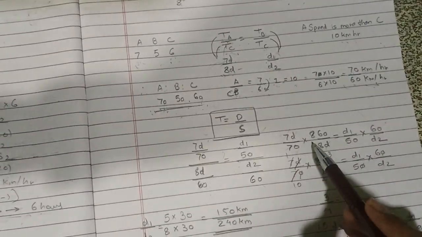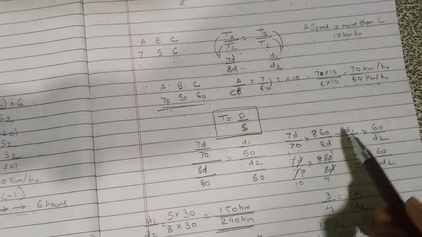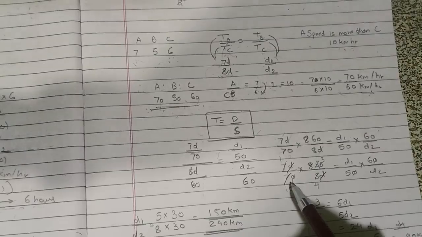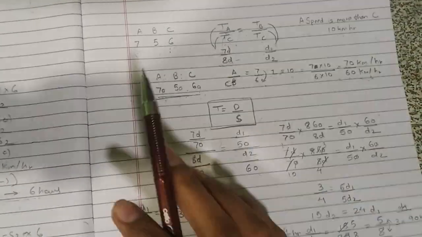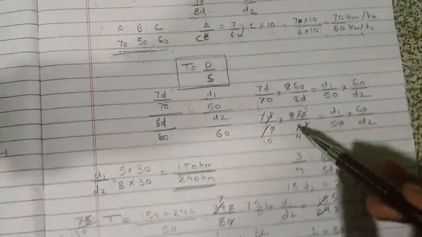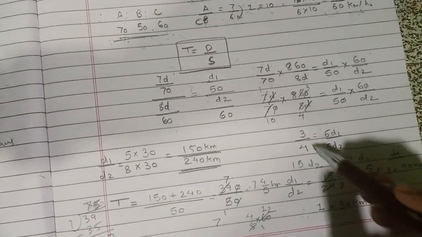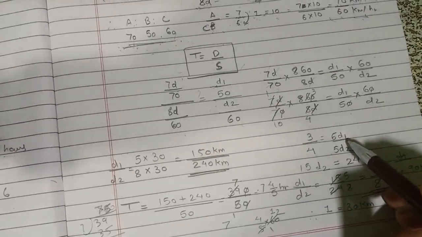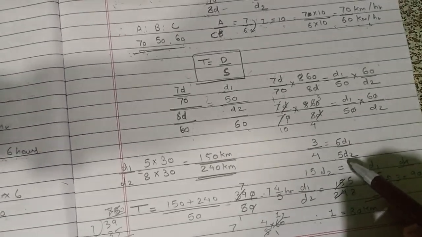So 7d by 70 into 60 by 8d is equal to d1 by 50 into 60 by d2. If I do cross multiplication and all the cancellation, you know it very well, we get this ratio: 3 by 4 is equal to 6 into d1 by 5 into d2.